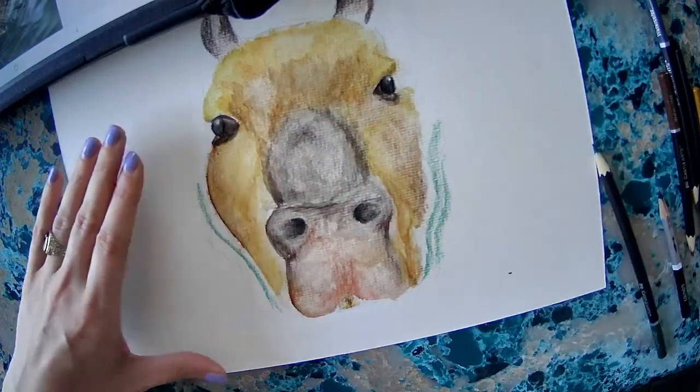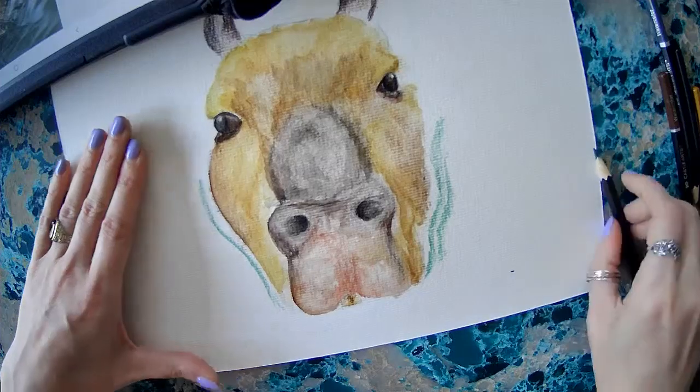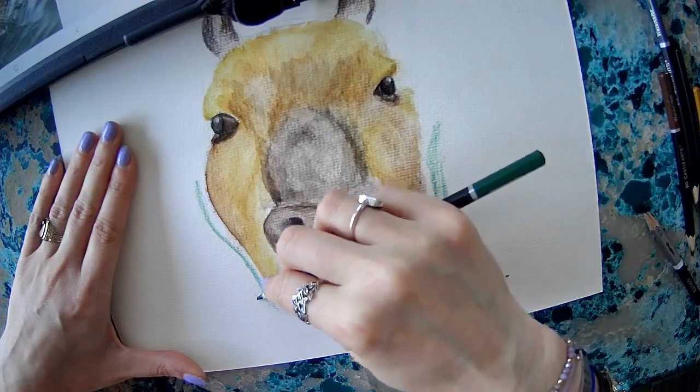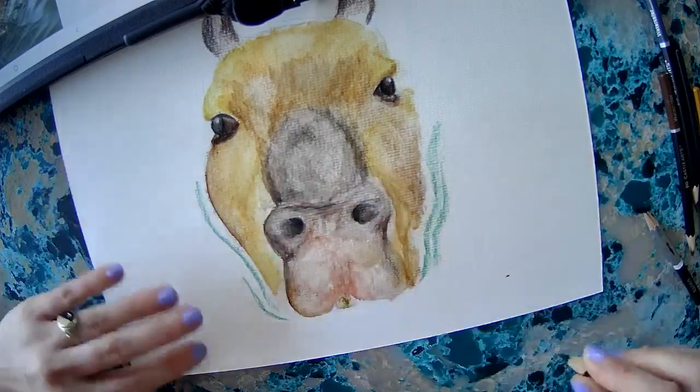Where's that rubber, Michael? I don't think I'm going to have as much time as I'd like to do the water reflection, so I'm just going to do some simple lines.